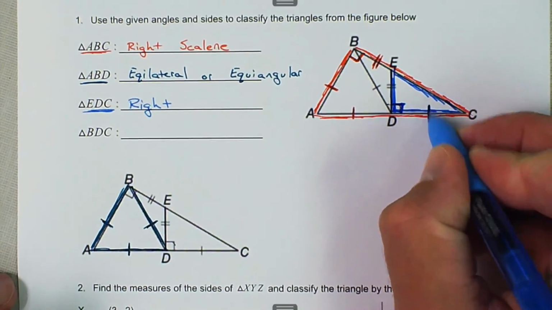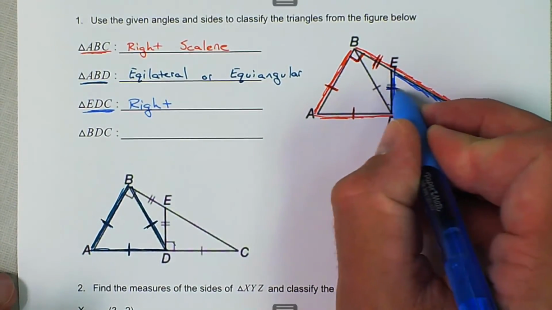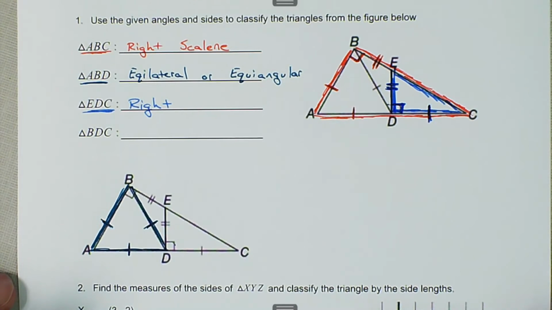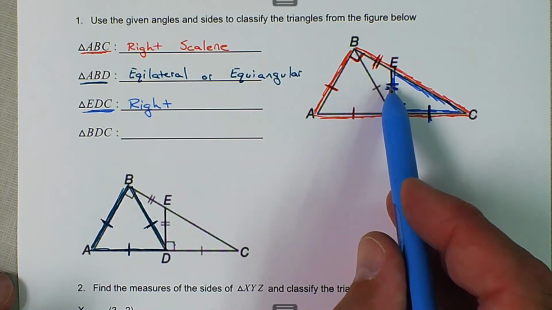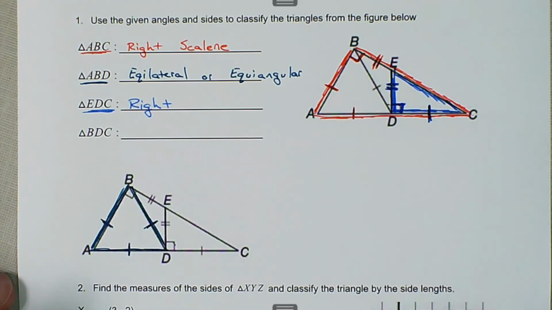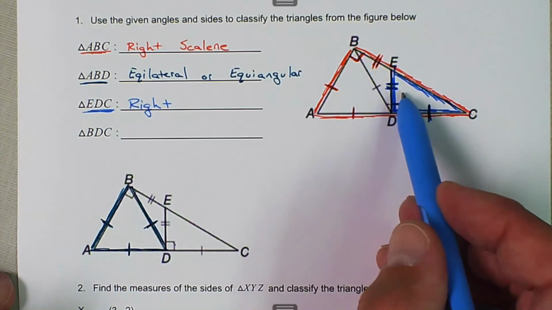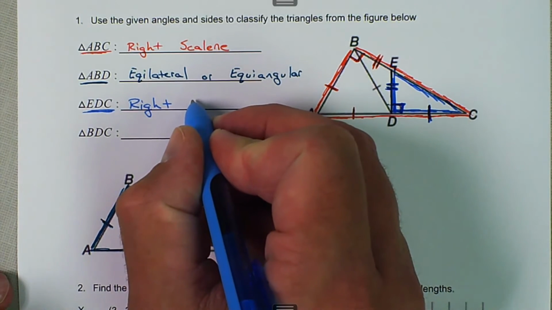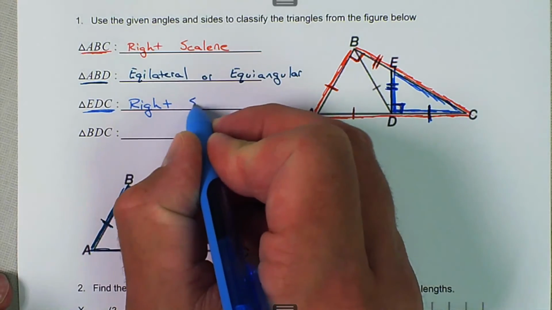Here we have one congruent mark, and here we have two congruent marks. And so at this point, it's clear that the hypotenuse is not going to be the same length as one of the legs. So in this case, it's just a right scalene triangle because all the sides are different lengths.